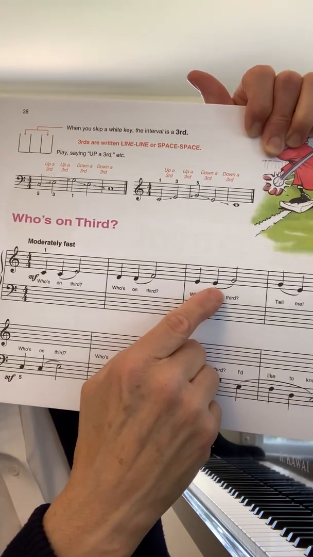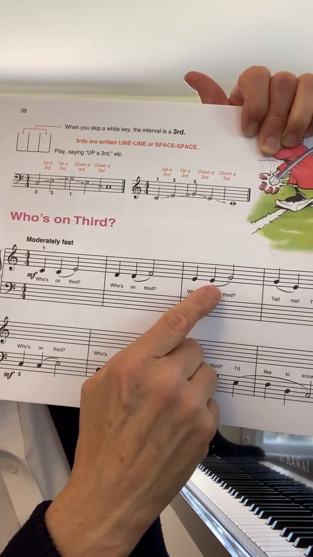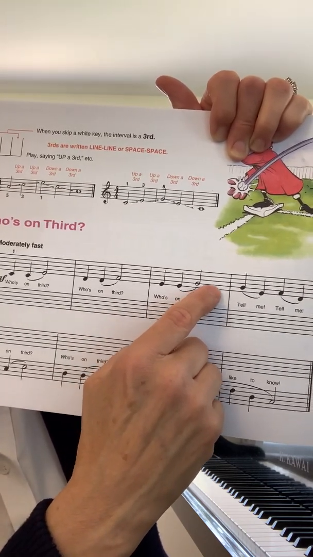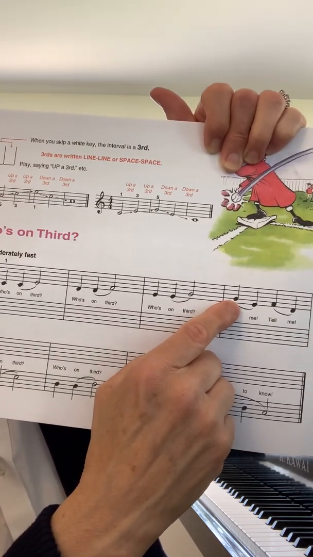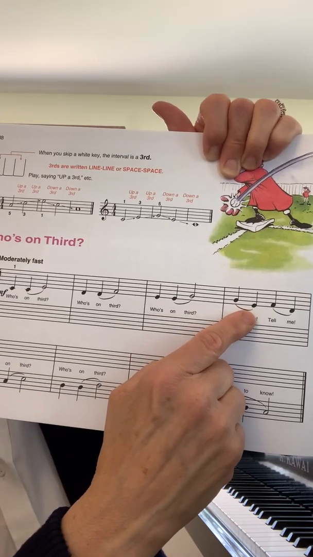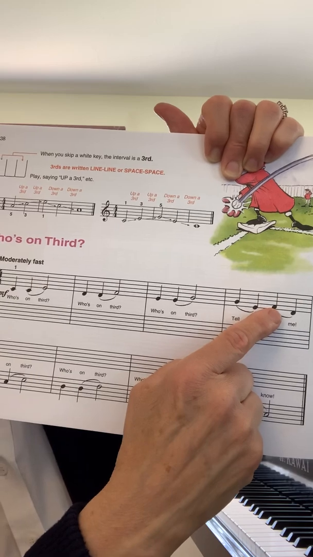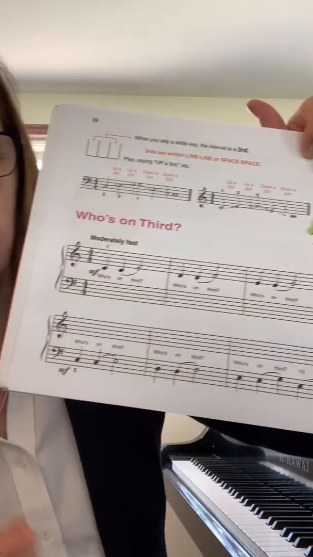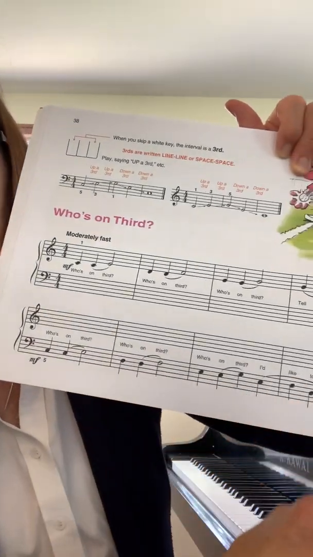This note to this note stays the same. This note to this note goes up a third. This note to this note stays the same. This note to this note goes down a third. This note to this note goes up a second. This note to this note goes down a third. And then you do the same practice for the next line.